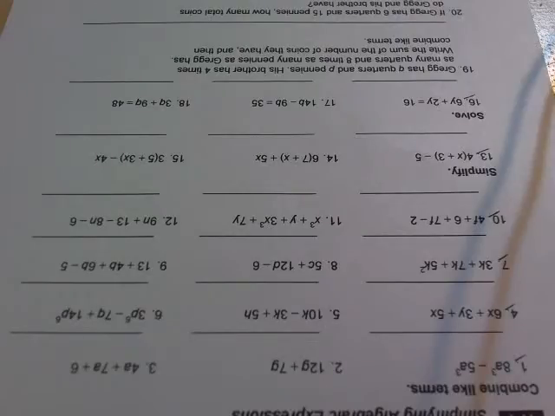This is the homework helper for Chapter 11, Section 1 in the 8th grade workbook, Simplifying Algebraic Expressions. So in the top part here, the directions are all very similar. We're just combining like terms. So we're taking things that are like, have the same variable to the same power, and just putting them together.